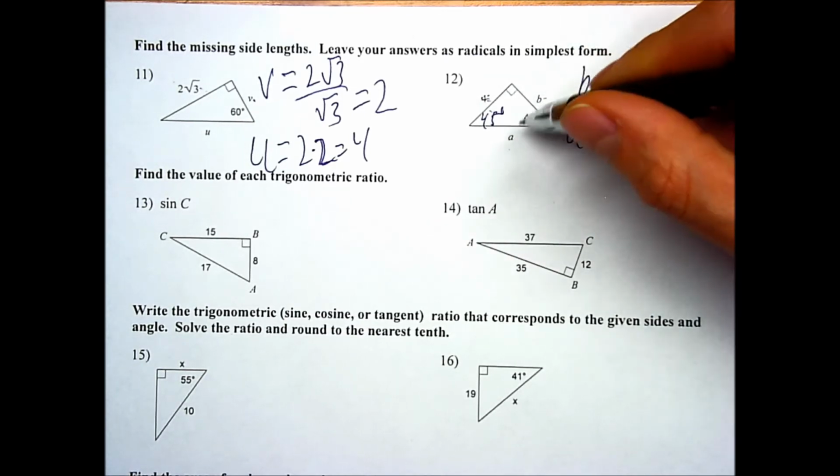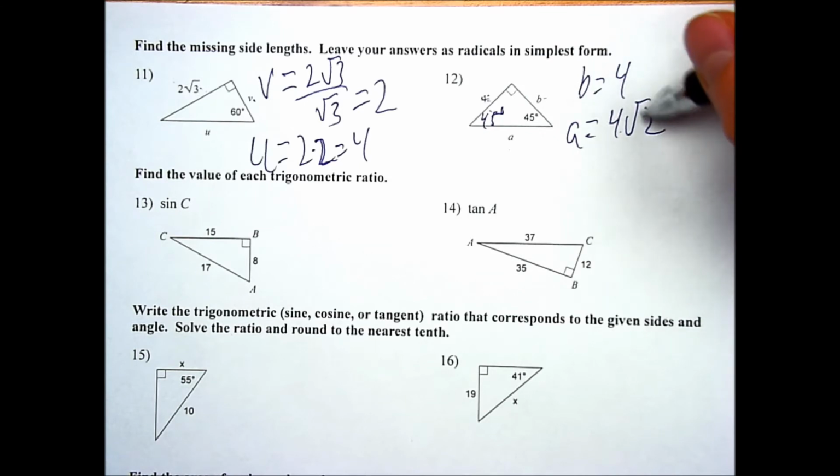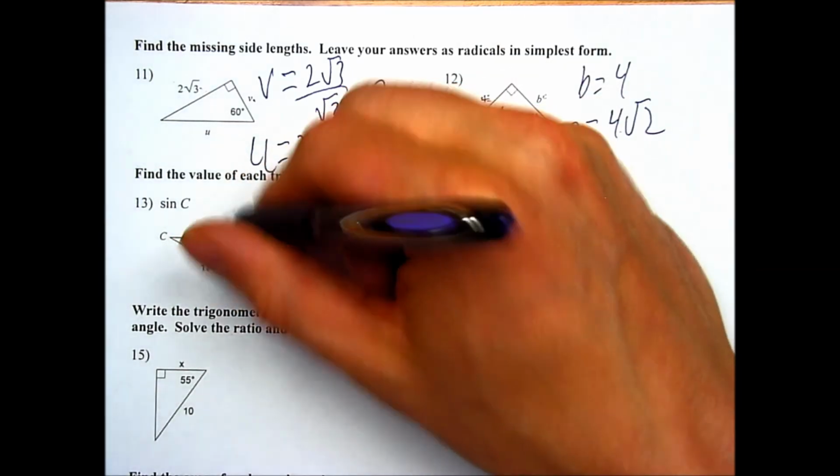So in other words, 16 plus 16 is 32, and the square root of 32 is 4 root 2. If I wanted to talk about that in terms of the Pythagorean theorem, or I can talk about it as x, x, and x root 2. Alright, next one, trig ratios.